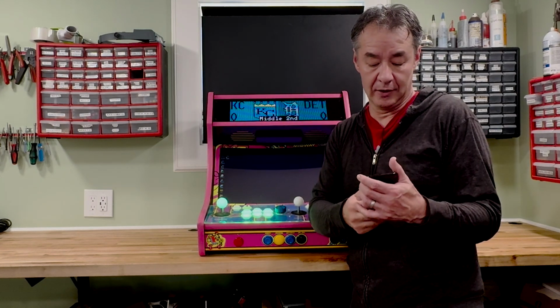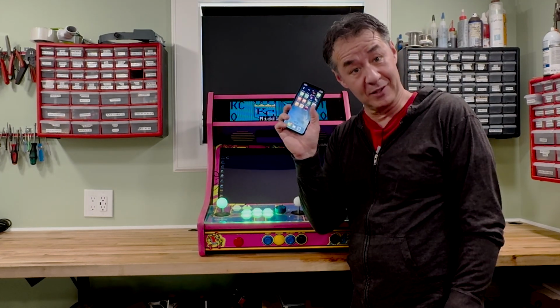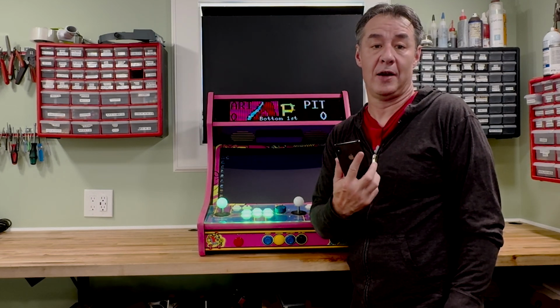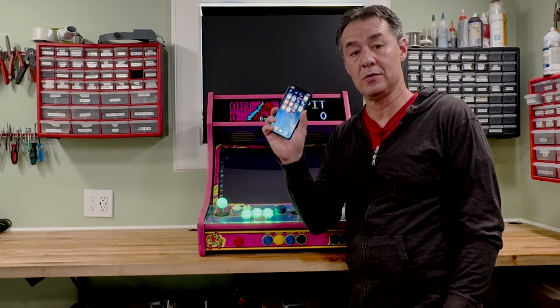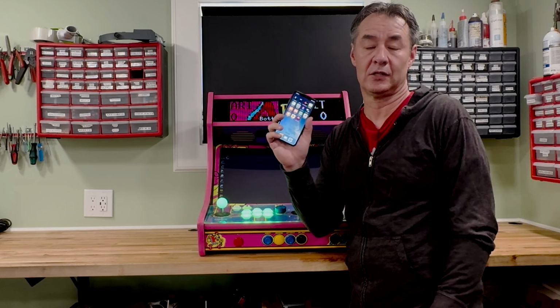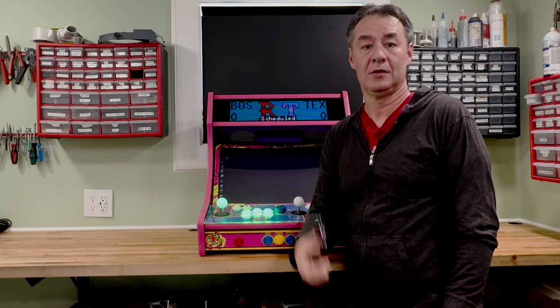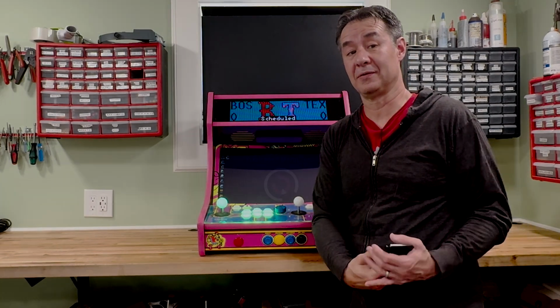And then last but not least, we now have mobile apps. So you can manage your Pixelcade device from your iOS phone, Android phone, and even some desktop companion apps on your PC. So let's get into it. Let me show you all the new stuff.